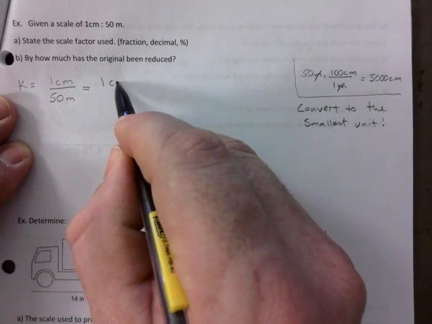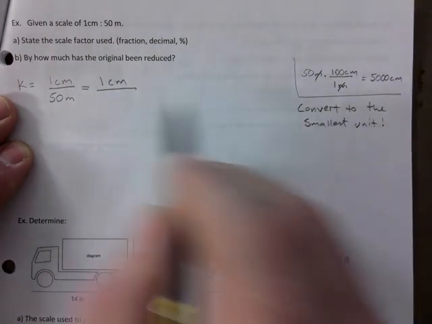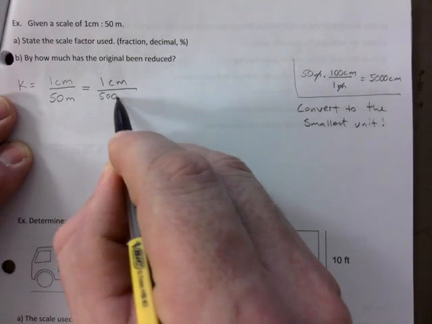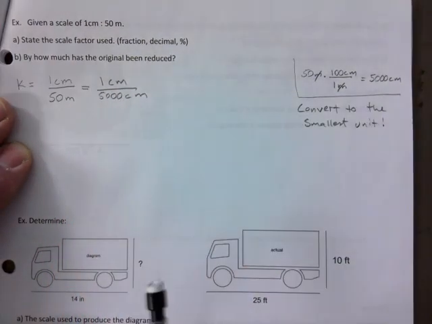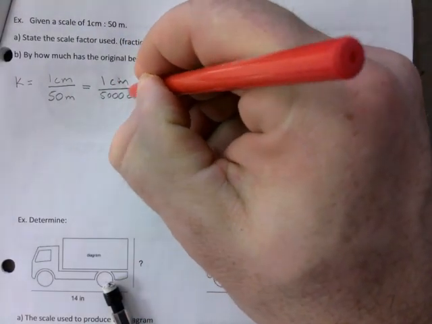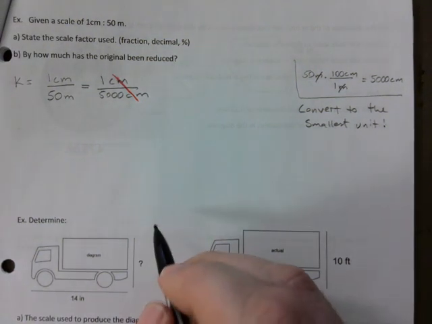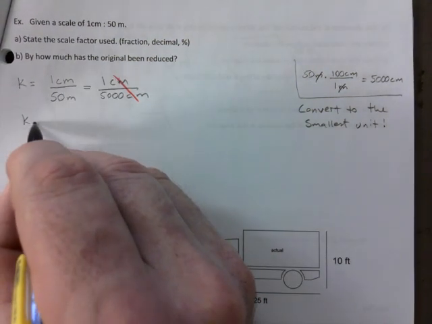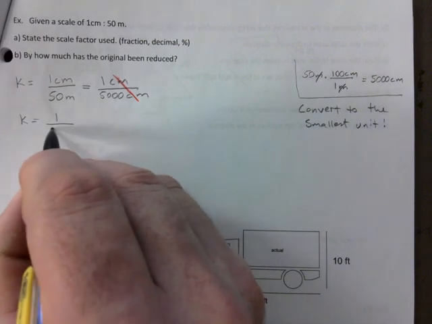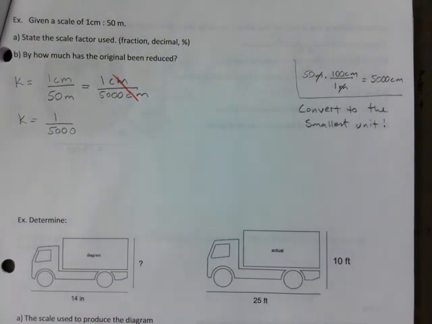So we've got 1 centimeter over, instead of 50 meters, we'll just put in the 5,000 centimeters. And that's when you are able to cancel the units. And so the clean version, if you want to get full marks, is what your scale factor should look like. No units.